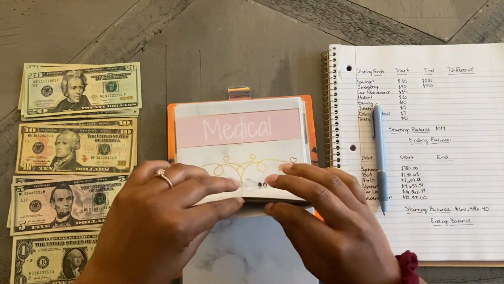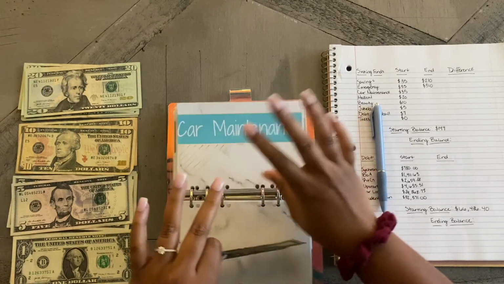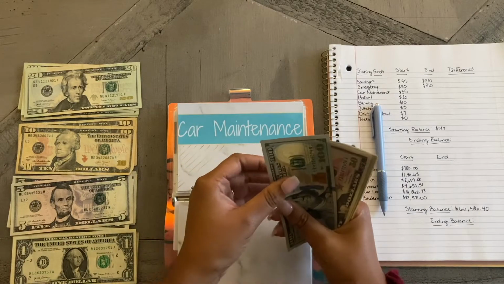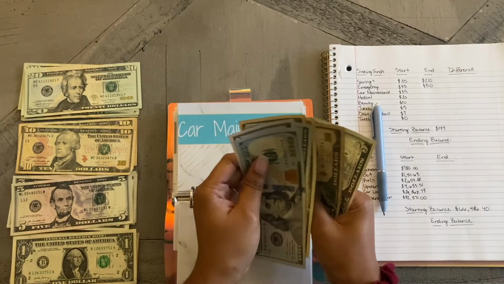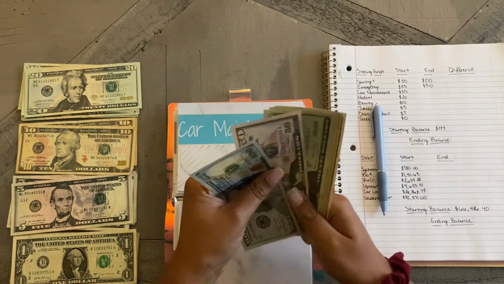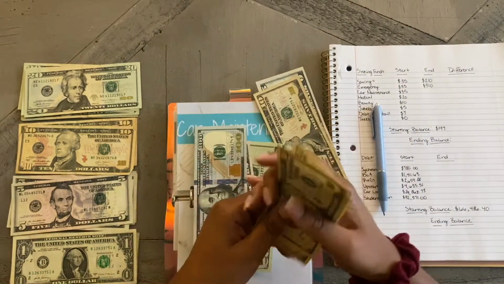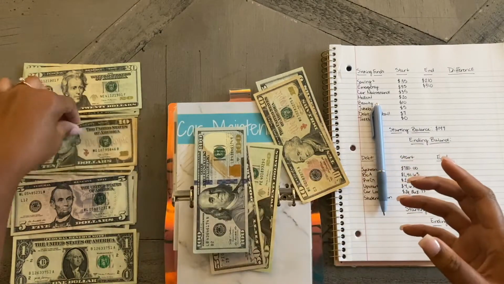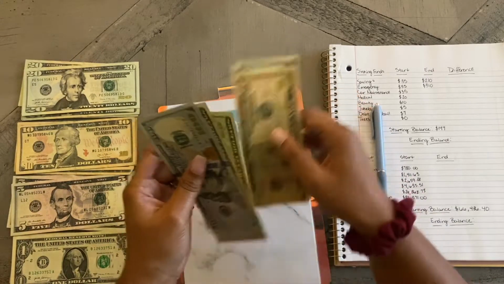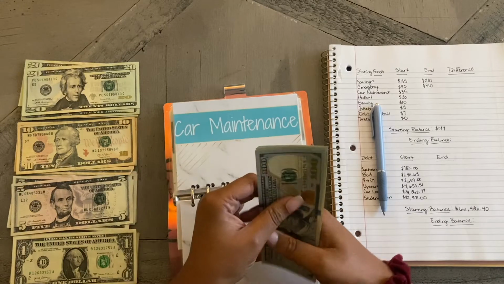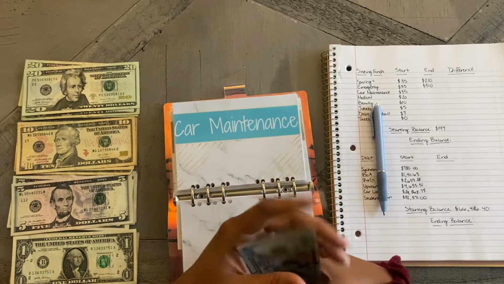Alrighty, so car maintenance. Let's see what I have in here. Y'all really need a new folder, a new envelope. So I have 100, 150, 170, 180, 190, 200, 205. What I can do is take out these 10s and get myself a 20. Alrighty. So 100, 150, 170, 190, 200, 205.